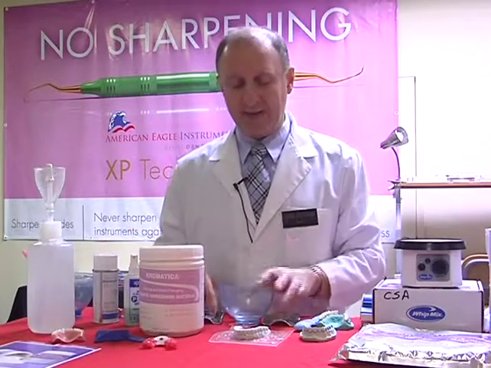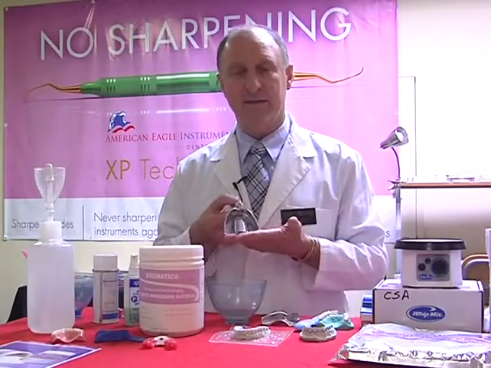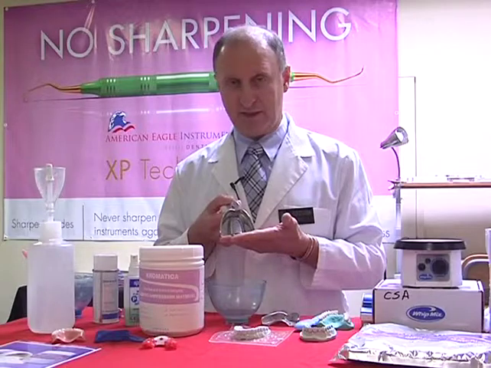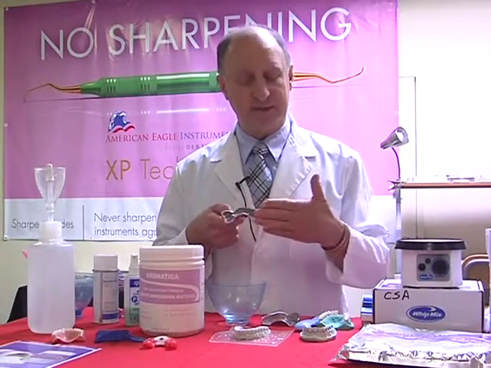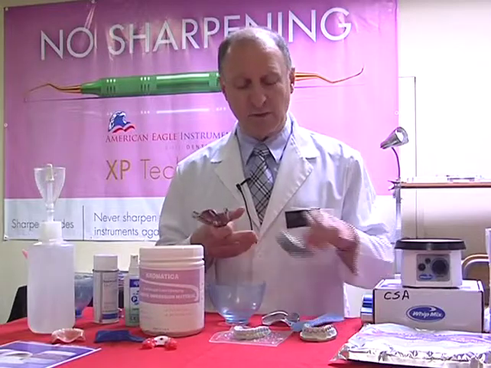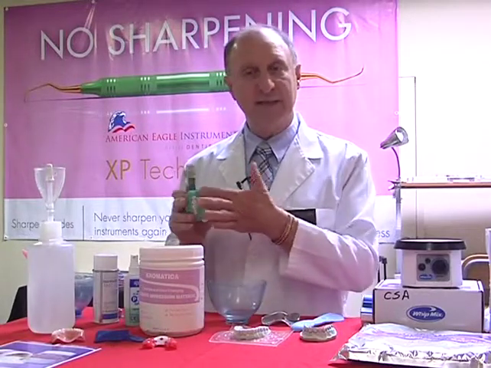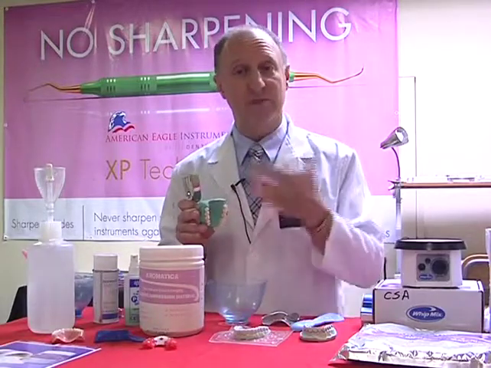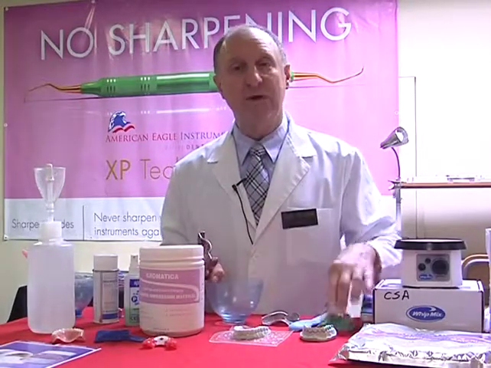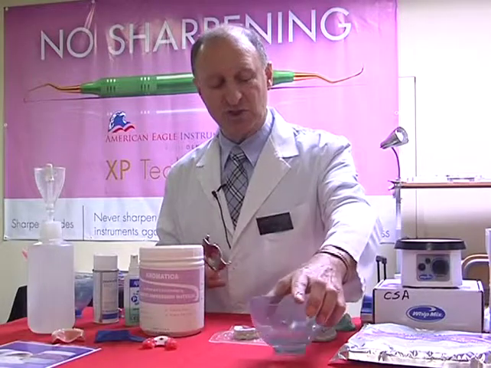I'm going to be using our impression tray, which is the solid tray. But instead of using wax at the posterior borders to dam it in, and if I didn't do that, what would happen is the distal area would be lost as the material flows out the back, and of course down the throat and onto the tonsils. We want to stop that from happening. So let me show you what I'm going to do.